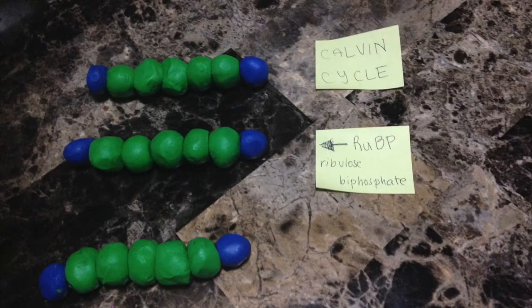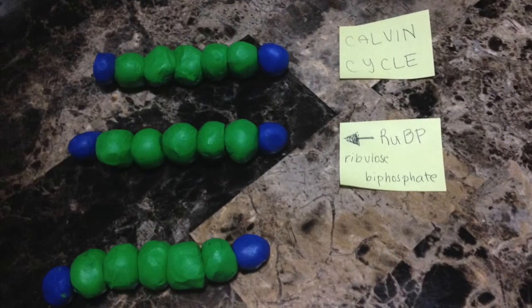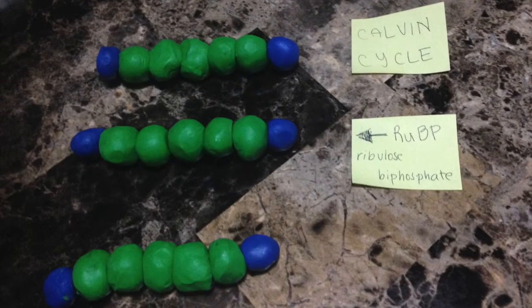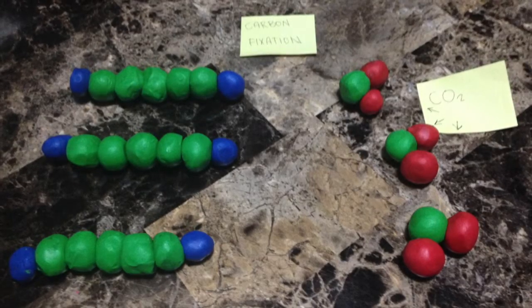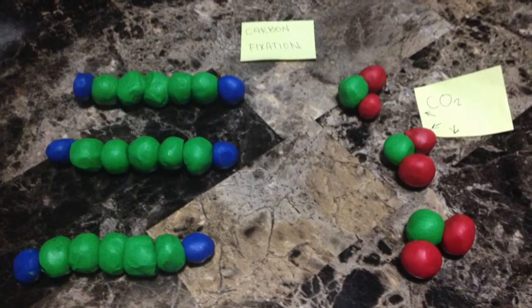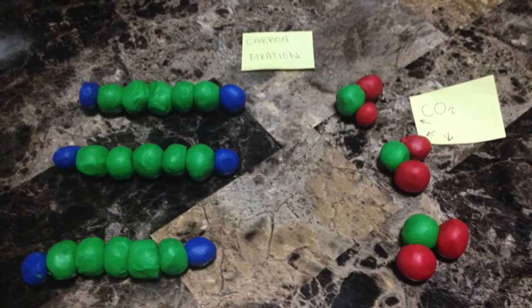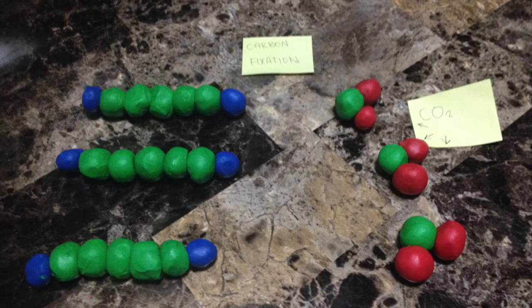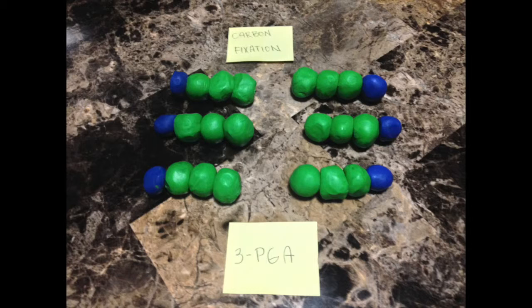The Calvin cycle is the next and last step for photosynthesis. The Calvin cycle will begin with 3 ribulose bisphosphate, RuBP. The first step is carbon fixation. An enzyme called Rubisco will attach carbon dioxide to each RuBP and forms 6-phosphoglyceric acid, 6-PGA. 6-PGA will immediately split into 3-PGA, each with a total of 6 3-PGA.